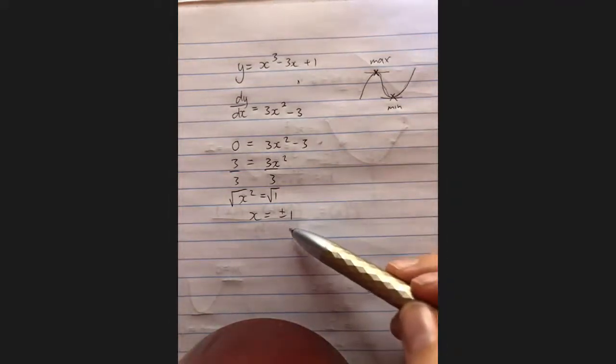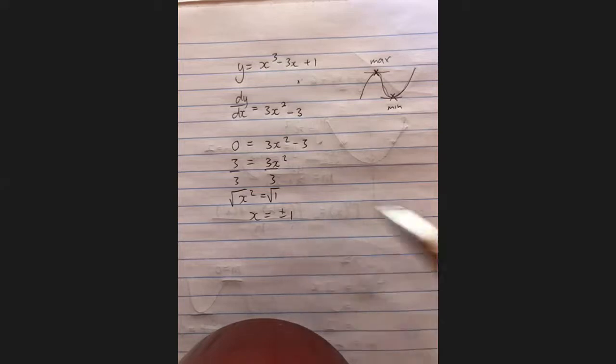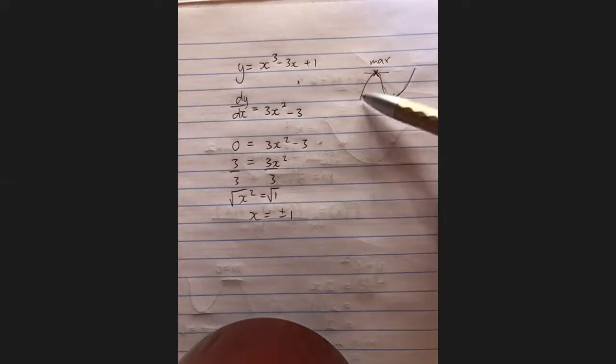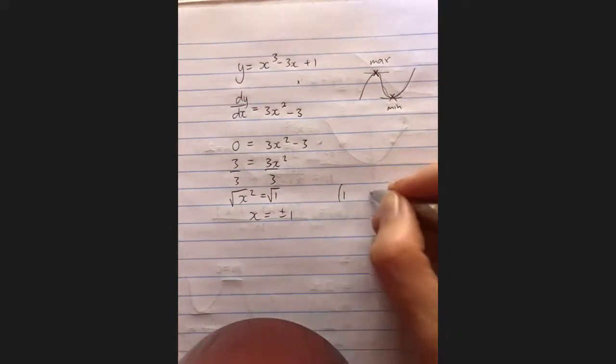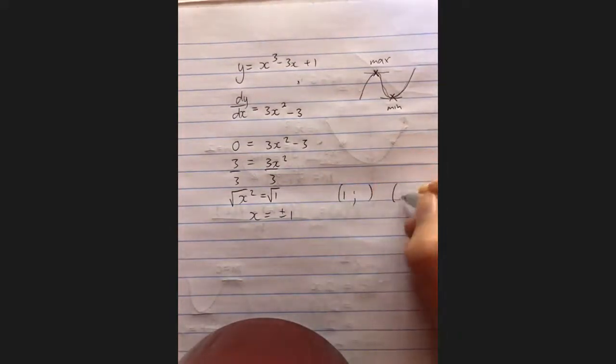A lot of times when I'm marking papers, I almost want to cry if I see people not remembering to plus minus, because then you lose a mark or sometimes half your answers. So if we look at the two turning points, one will be a maximum and one will be a minimum. But which one's which? And how will I get my coordinates? I know my one x is going to be 1 and my other x is going to be -1.